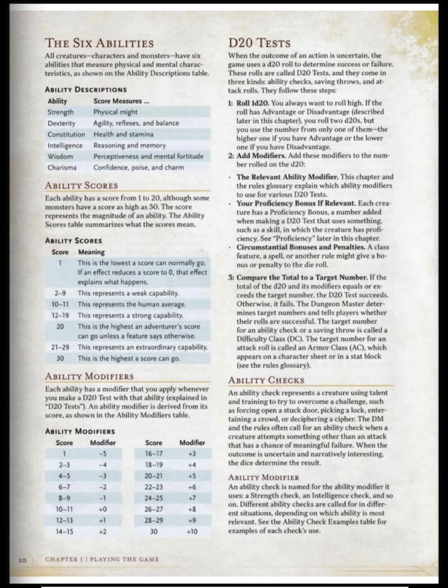Score 1 is the lowest score that can normally go.